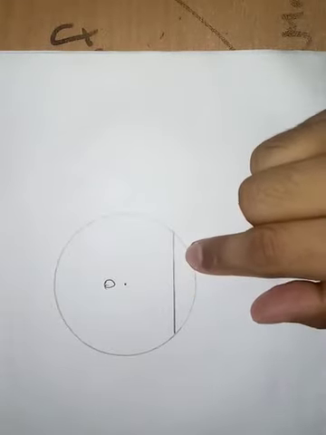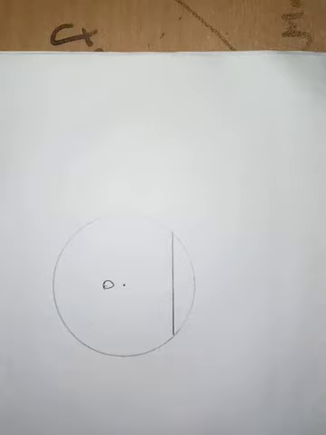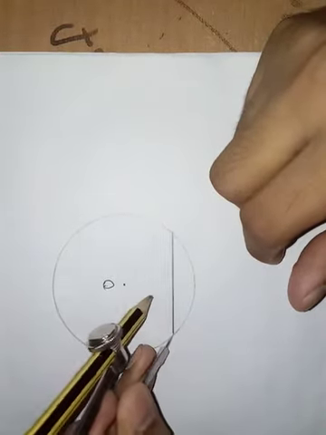From our class, maybe in class 6, you have learned how to find the midpoint of a line segment. I'm drawing it.